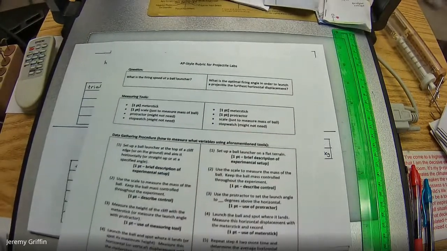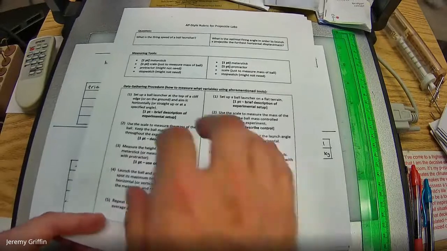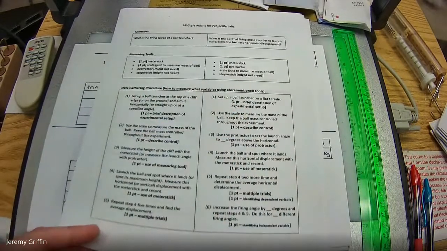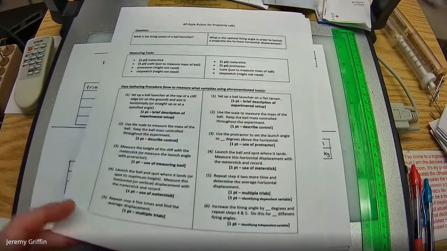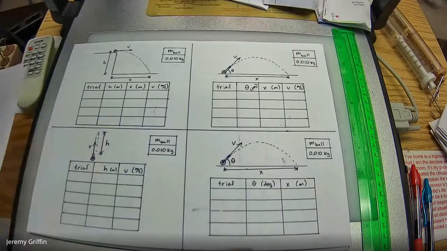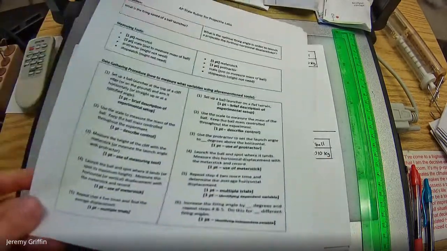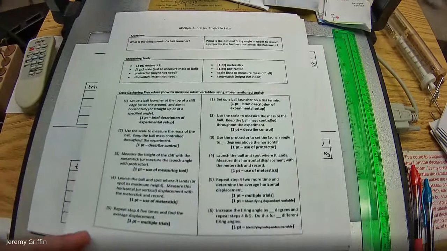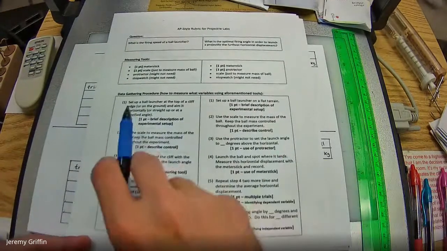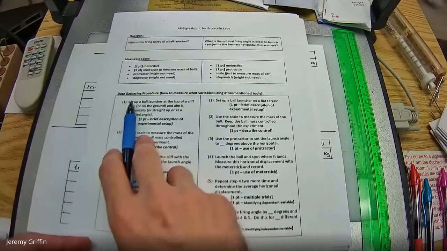Okay. Data gathering procedure. This is all about gathering the raw data, basically how to fill out the table. And maybe you had a better table than I did, because maybe you even had the middle step of the time. One way or the other, you should have. Okay, so this is for firing speed.